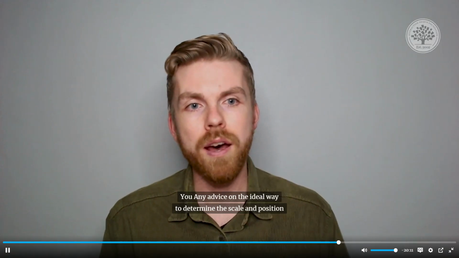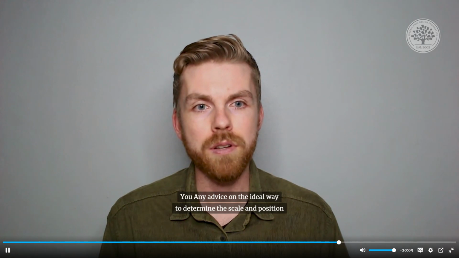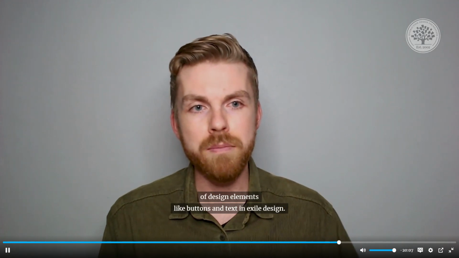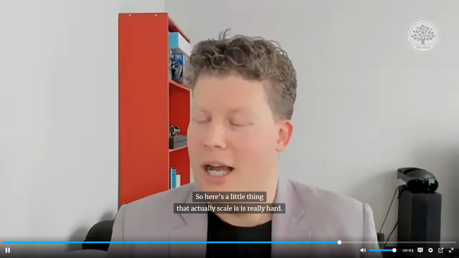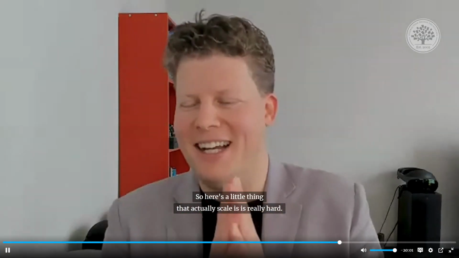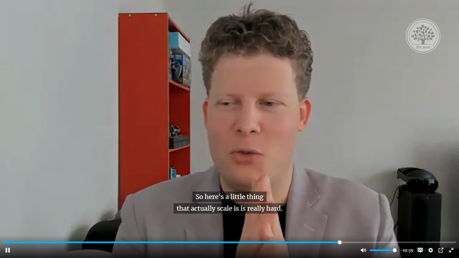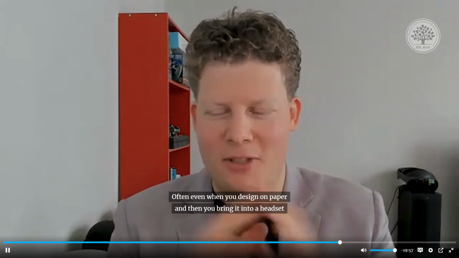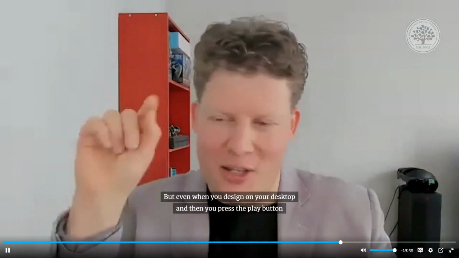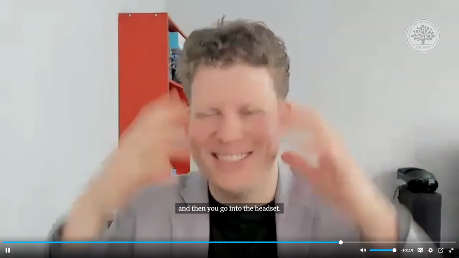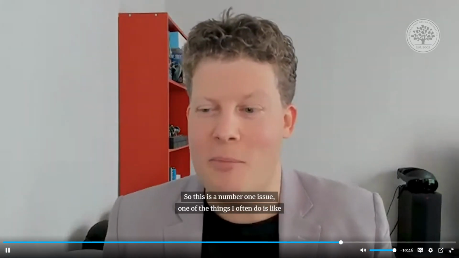Any advice on the ideal way to determine the scale and position of design elements like buttons and text in XR design? Yeah. So here's a thing: scale is actually really hard. Often, even when you design on paper and then bring it into the headset with some of the techniques, or even when you design on your desktop and then press the play button and go into the headset. So this is a number one issue.